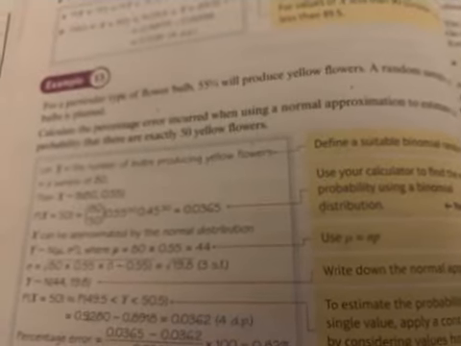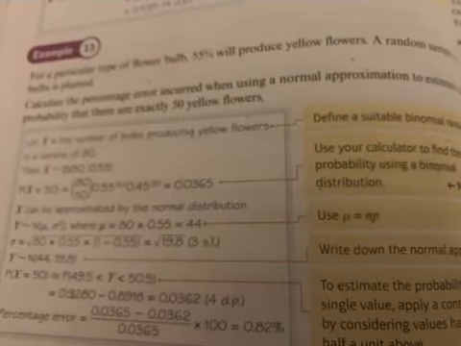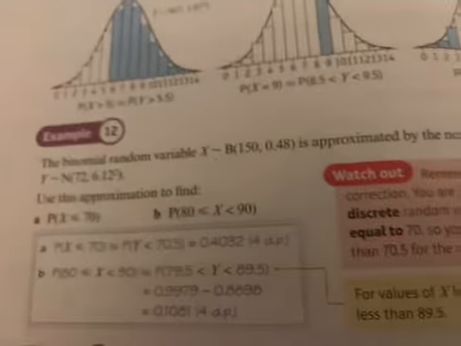We can't be 9.4, because then we'd be rounding down to something less than 10. Okay, hope that makes sense. Now I'm going to look at example 12 first.